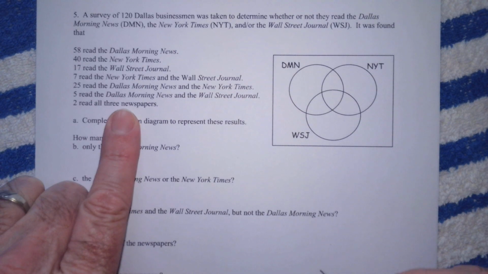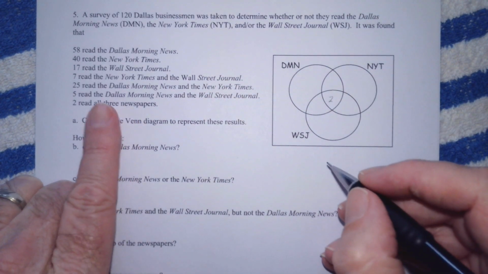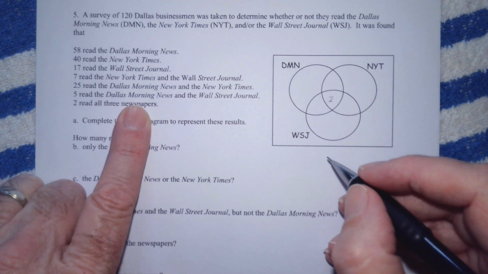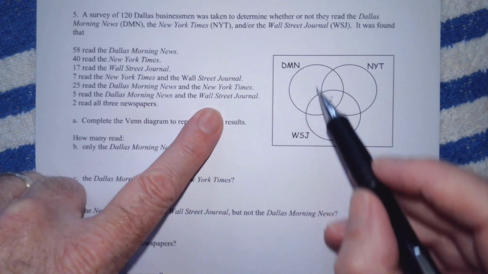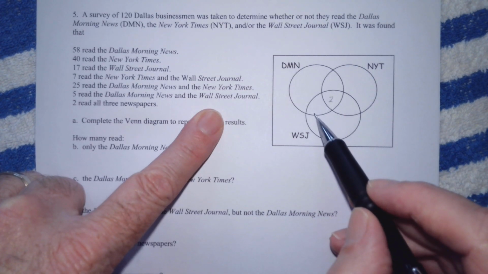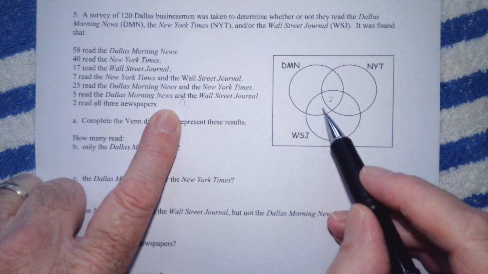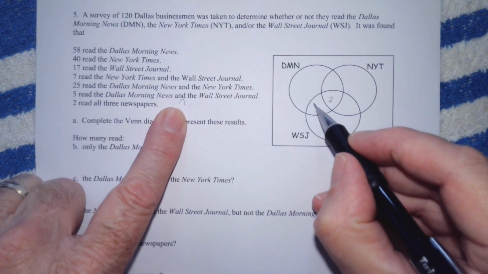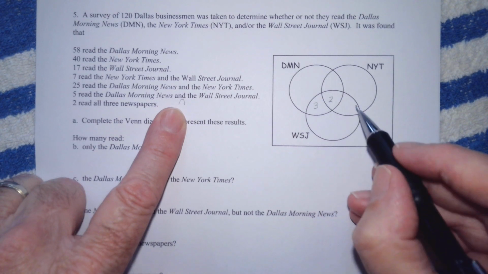2 read all 3 newspapers. So there's 2 in here. 5 read the Dallas Morning News, they're in this circle, and the Wall Street Journal. So in this overlap here, because remember, and means intersection, we should have 5 people. Well, that means there's 3 here. 3 plus 2 gives you the 5.